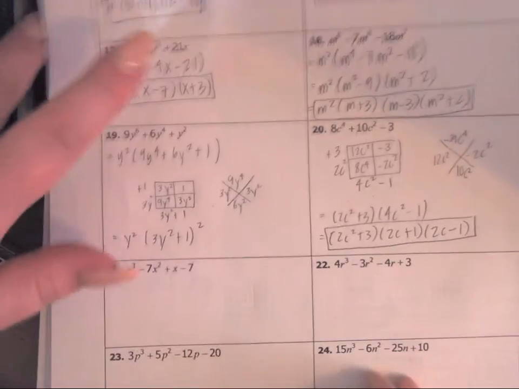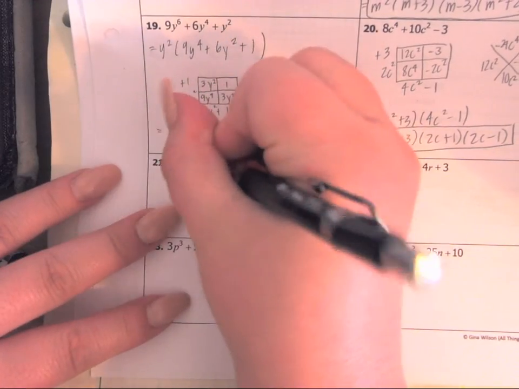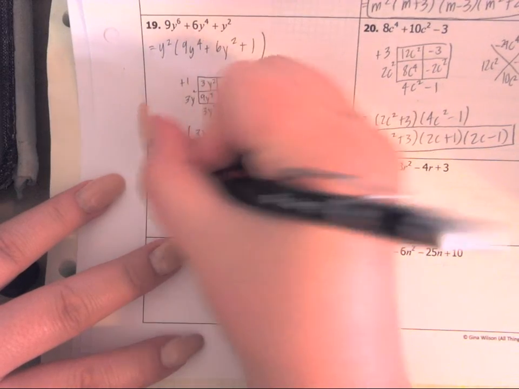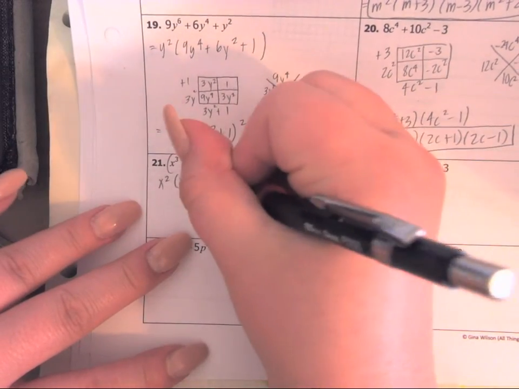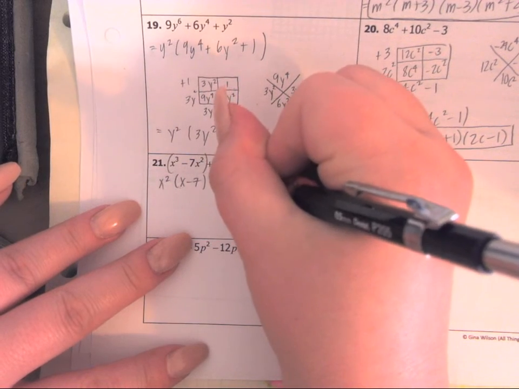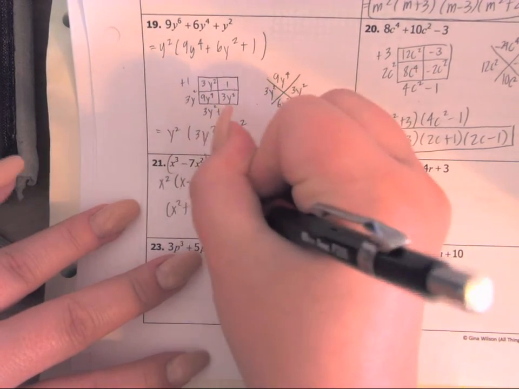Okay, for these ones, the 4 terms, you want to factor by grouping. So you group the first 2, and then you get x squared, and then it's x minus 7, and group that one, and then it's just plus 1. So it's x squared plus 1, x minus 7.